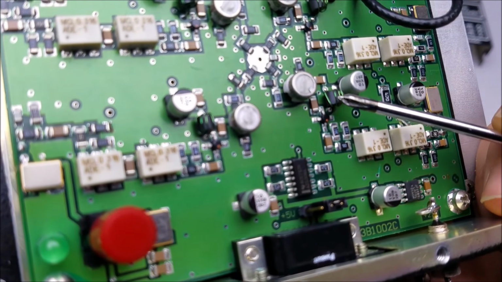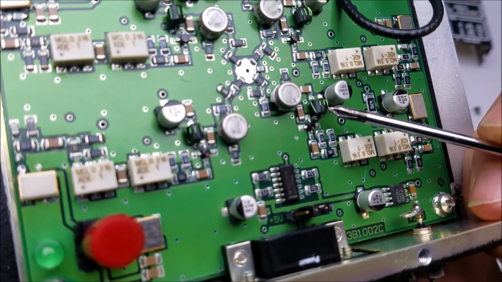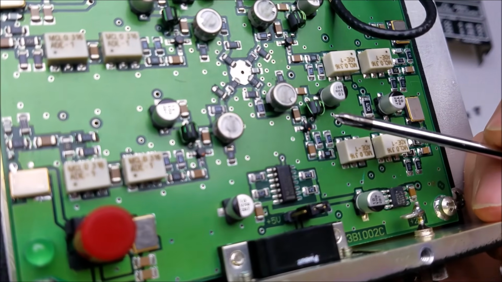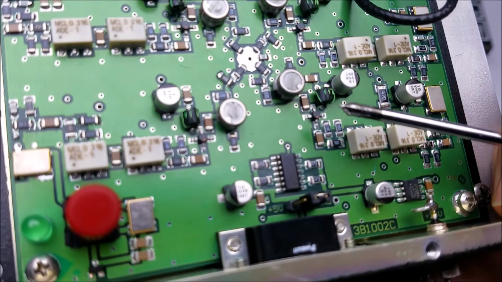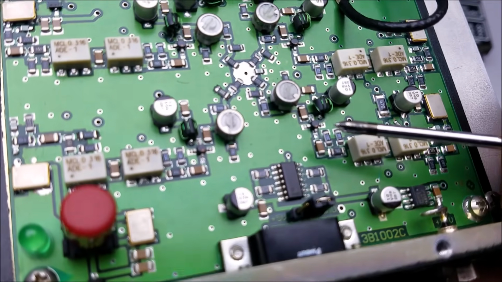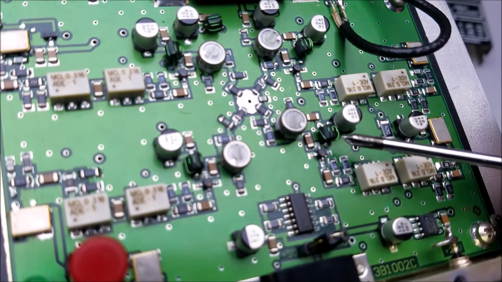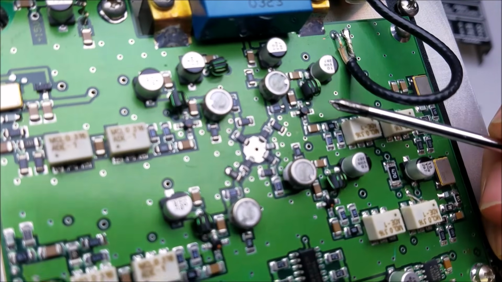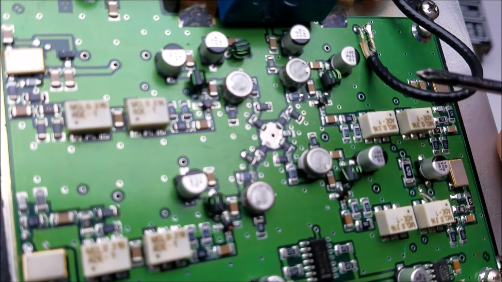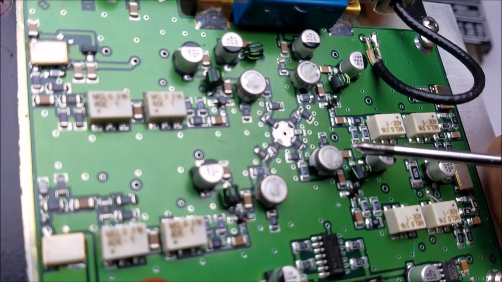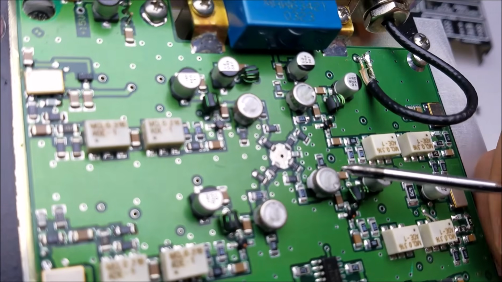Looks like we may have a little filter here. That'll be getting rid of some noise, or it could be for harmonics, but given that these all look the same, I think they're for filtering. We have these right here.